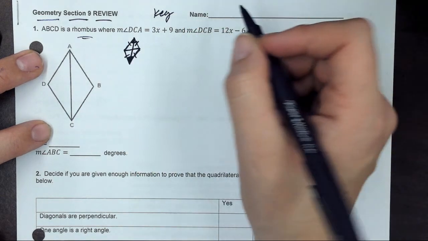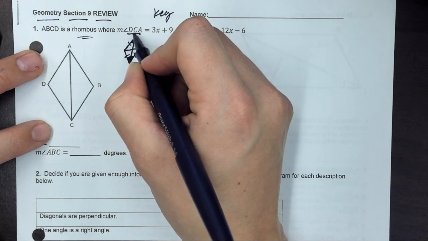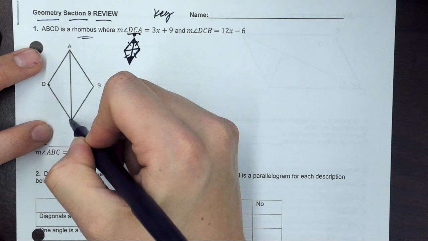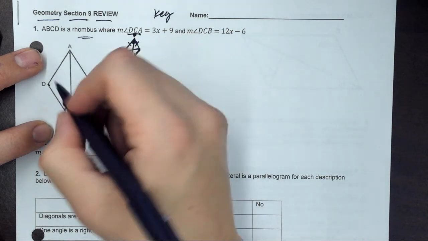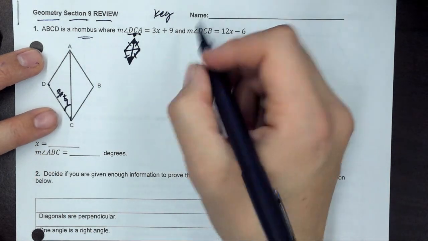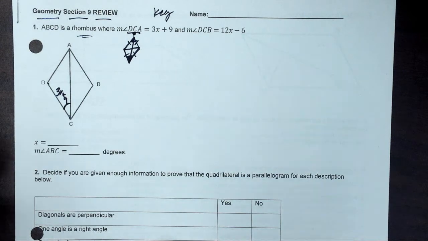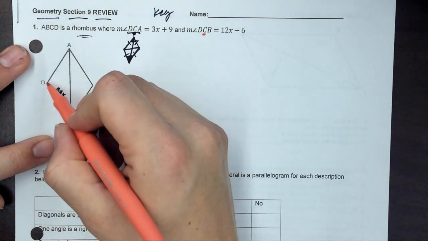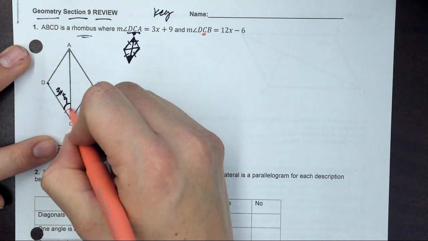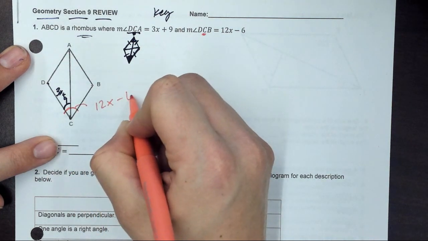and these big angles here would be congruent as well. So if I start off here, DCA, note the angle we're talking about is that middle letter. So if I follow DCA, we're talking about the angle here. That is 3x plus 9. And they say the measure of DCB. Alright, so if I follow DCB, we're talking about this whole part right here, which is 12x minus 6.